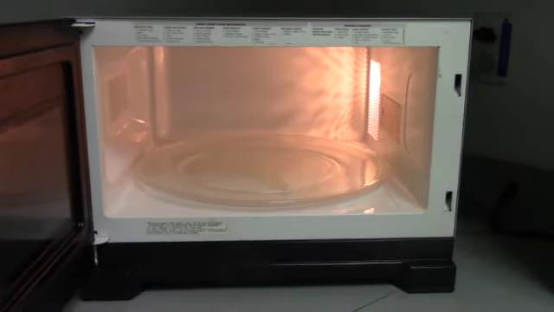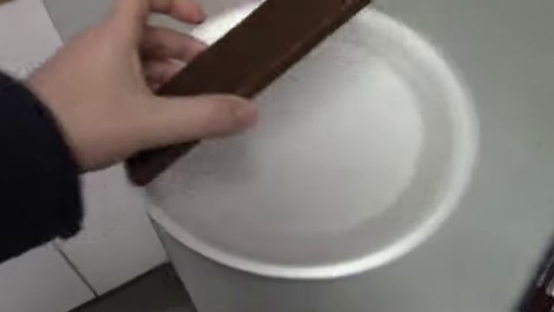So what I'm going to do is open up the microwave, and inside is that rotating tray. We're going to take that out, and also this little plastic piece as well. We're doing this because we want the oscillating microwaves to hit the chocolate at the same spots over and over again.